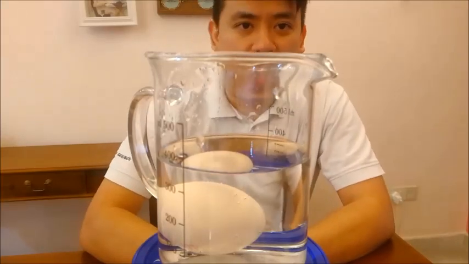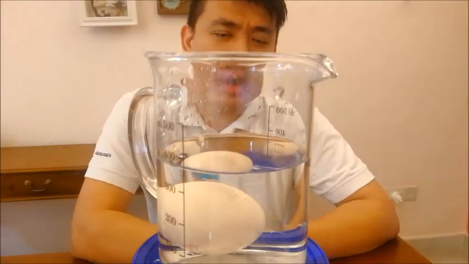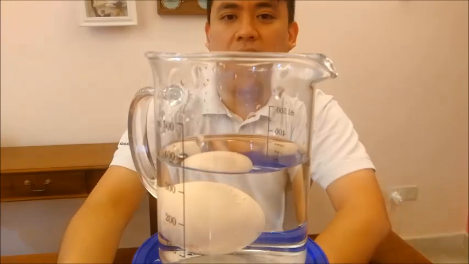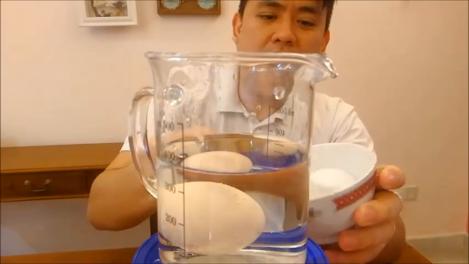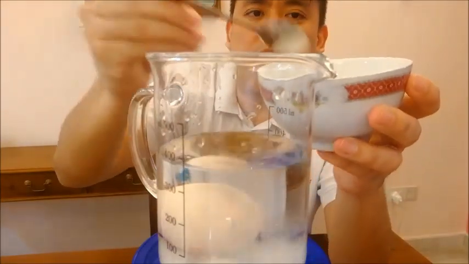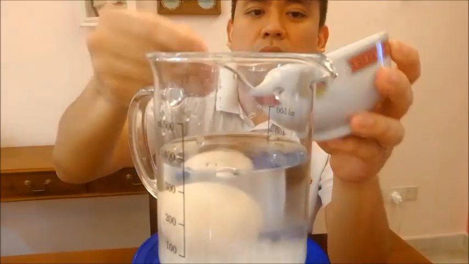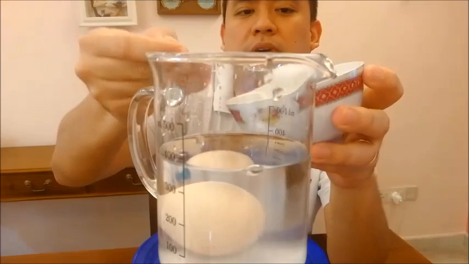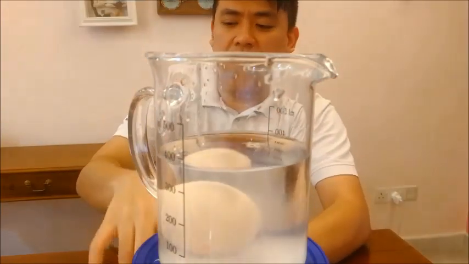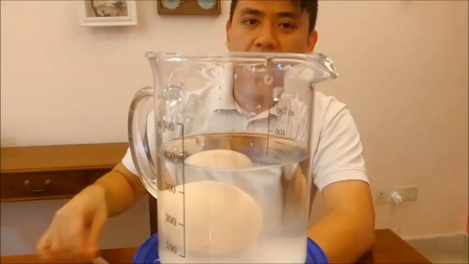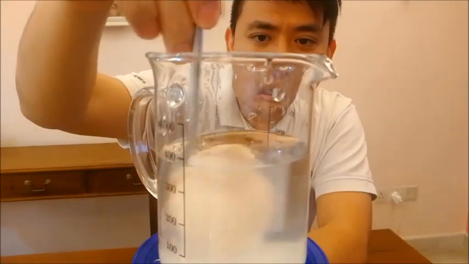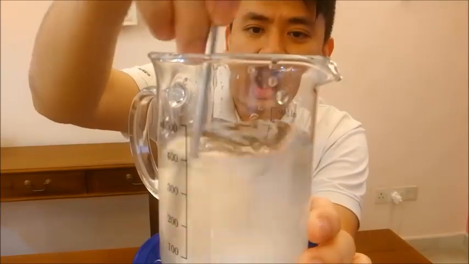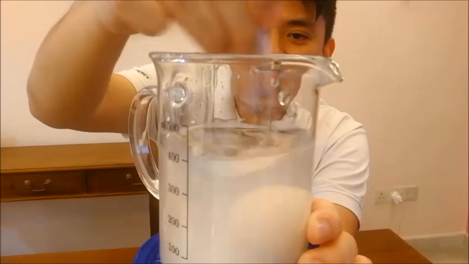Okay, so what I'm going to do next, I will make something very interesting. I will make the egg float in water. So what I'm going to do next, I will add 5 teaspoons of salt. 1, 2, 3, 4, 5. 5 teaspoons of salt, and I'm going to dissolve all the salt into the water, and something magical will happen.